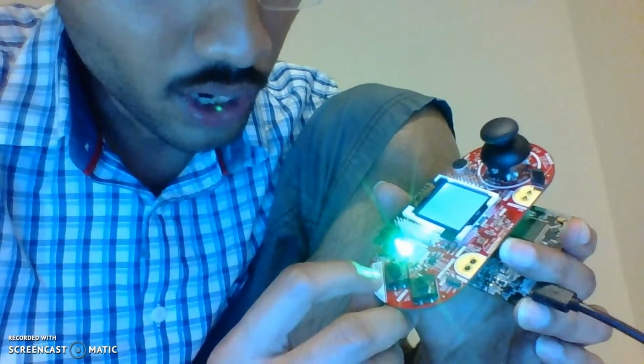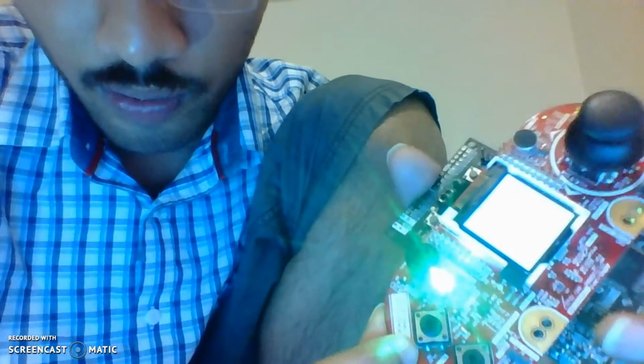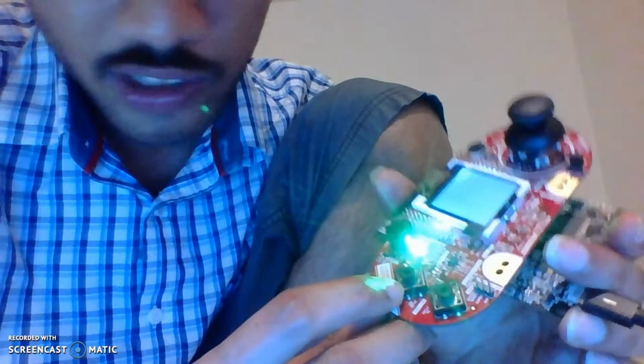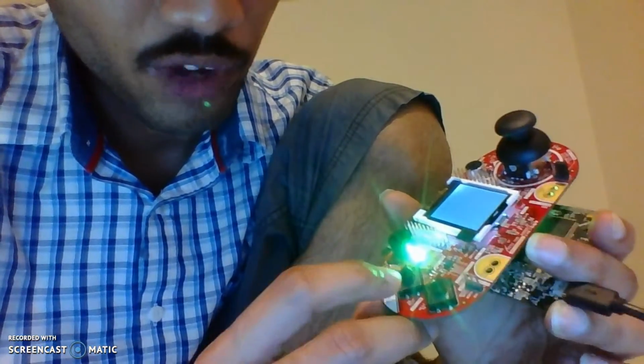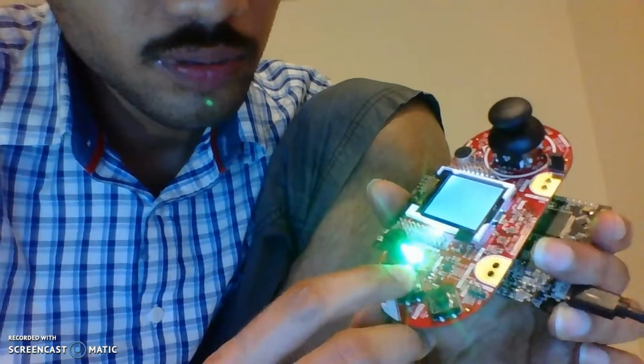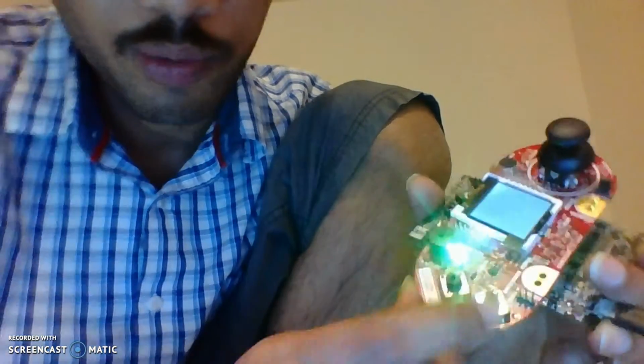Now you see the S2 button right over here. On pressing this button, the doorbell sound will be emulated for about 2 seconds. Let's press this. Every time you press it, you hear a doorbell sound.